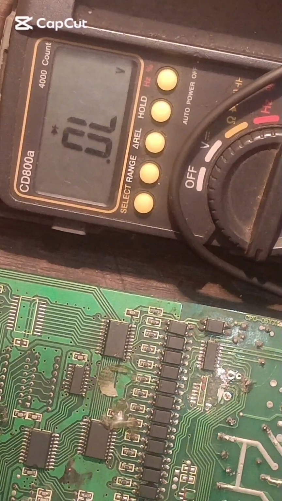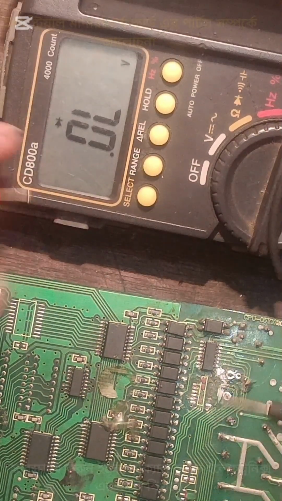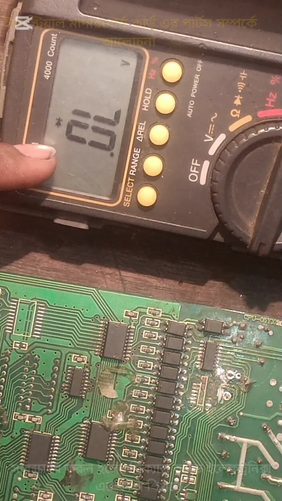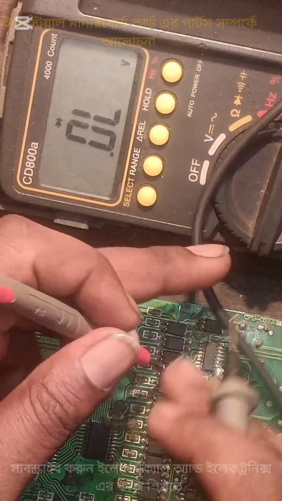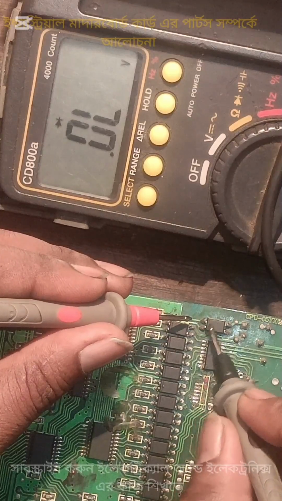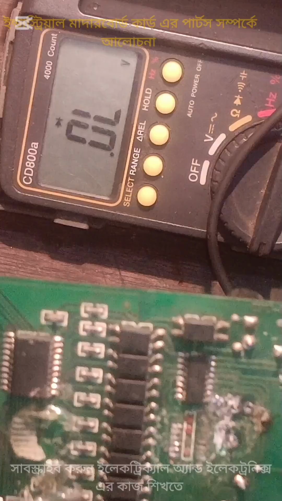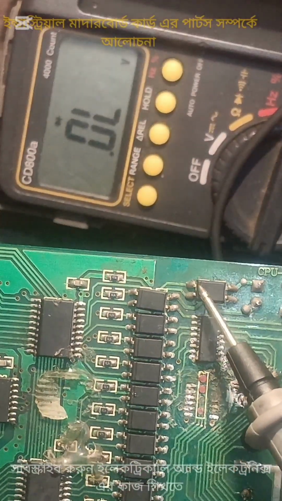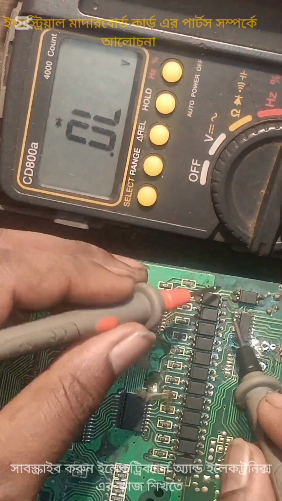So dear all, today I will teach you how electronics parts work and what the names of the electronics parts are. So let's start today's video. So dear all, here is one industrial circuit. In this electronic circuit I am checking the parts, their names, and how the parts work. We will discuss all the electronics parts.